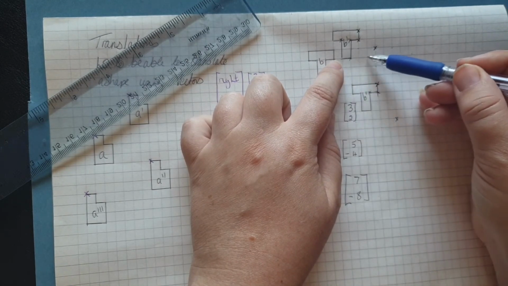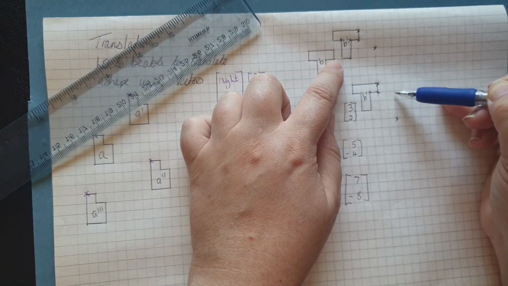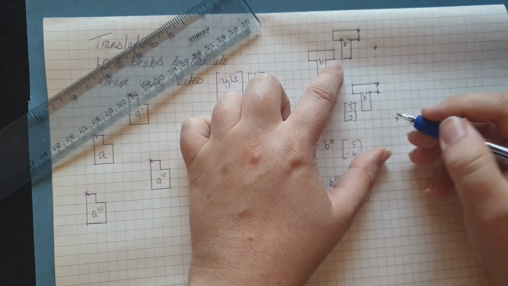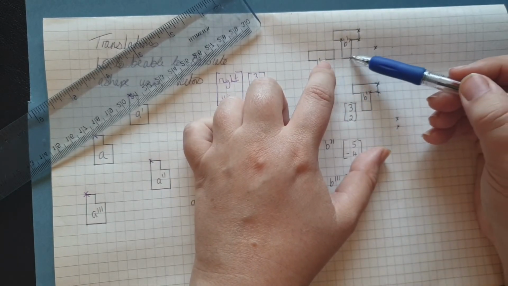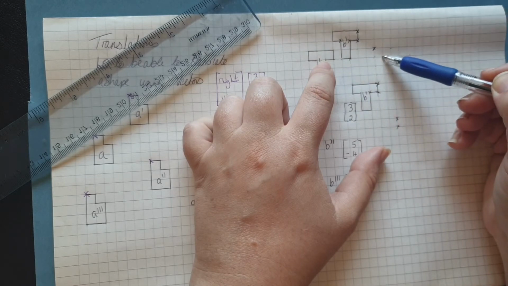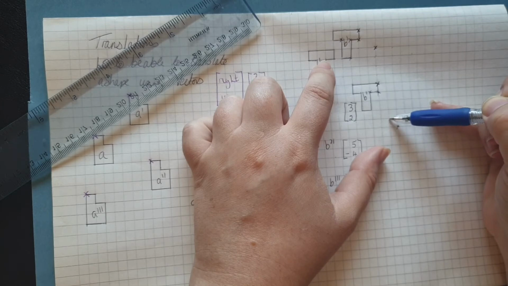1, 2, 3, 4, 5, 6, 7. 1, 2, 3, 4, 5, 6, 7, 8.